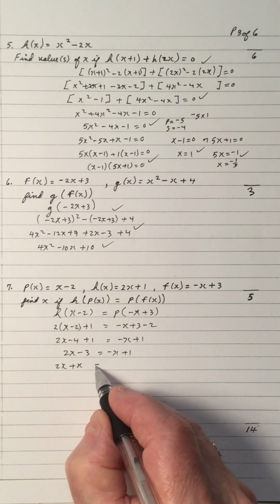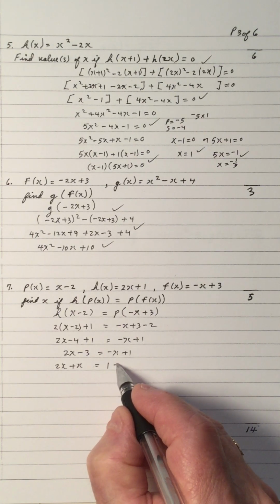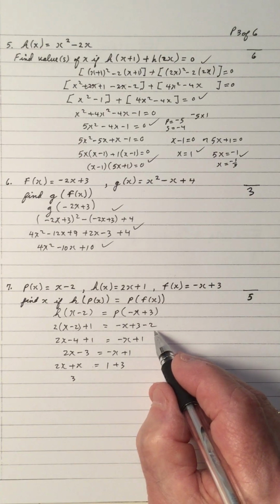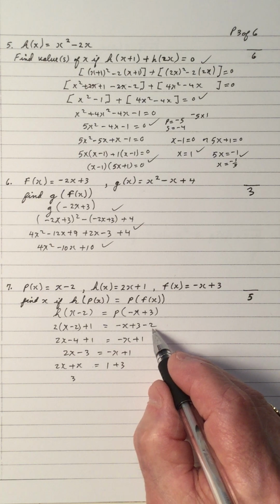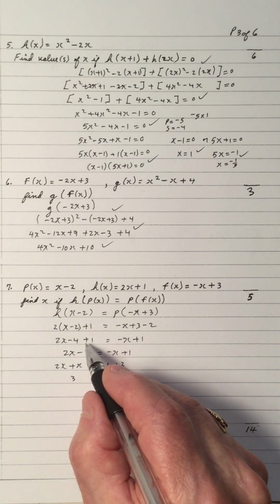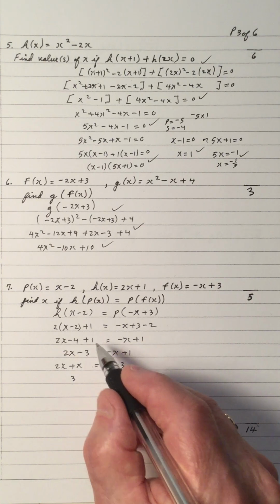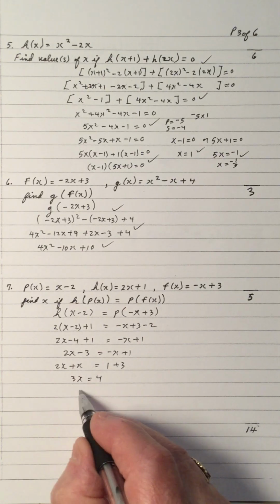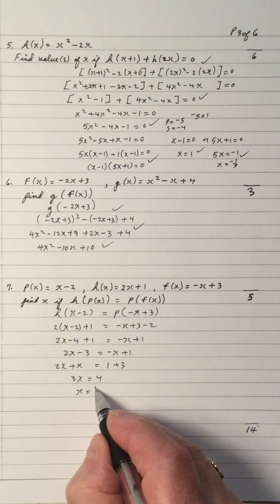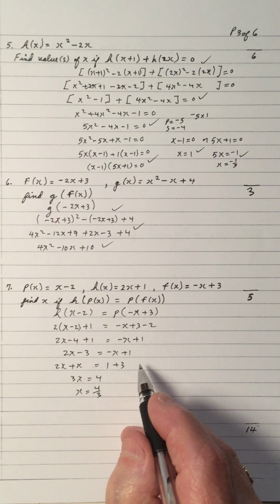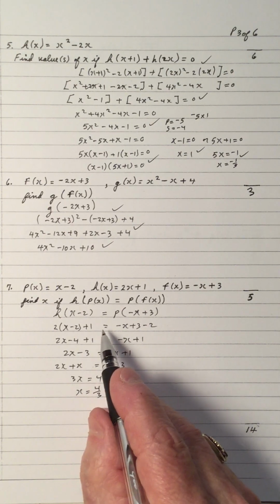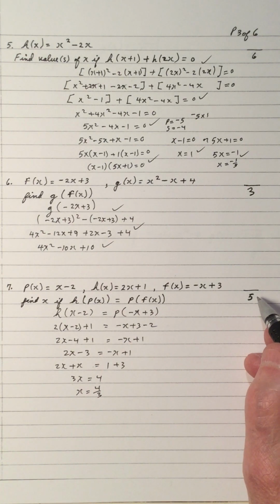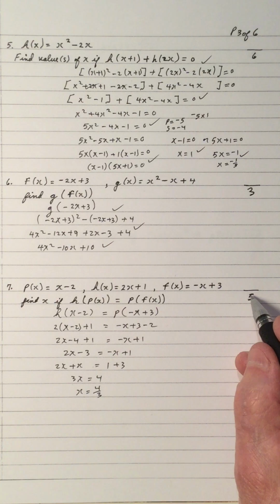And we move the x's to the left and the numbers to the right. So that's a 4. Okay. So 3x equals 4. Divide by 3, x equals 4 over 3. And we got 5 marks. So if you have 4 over 3, give yourself 5 marks.